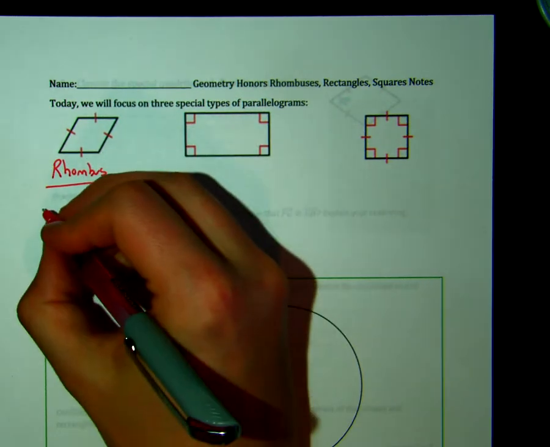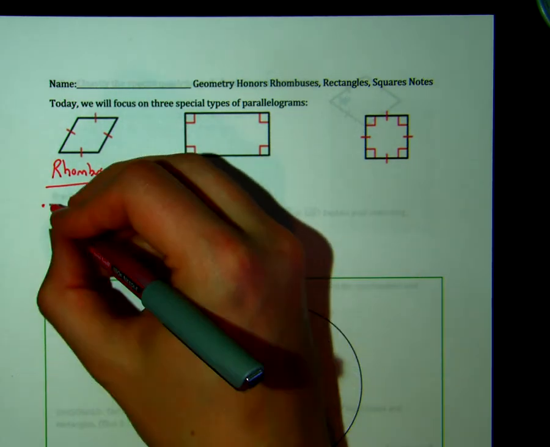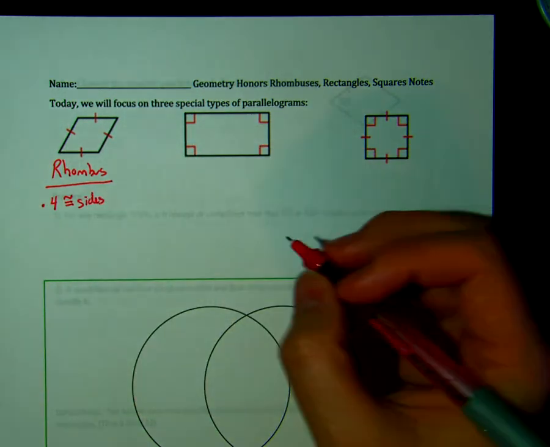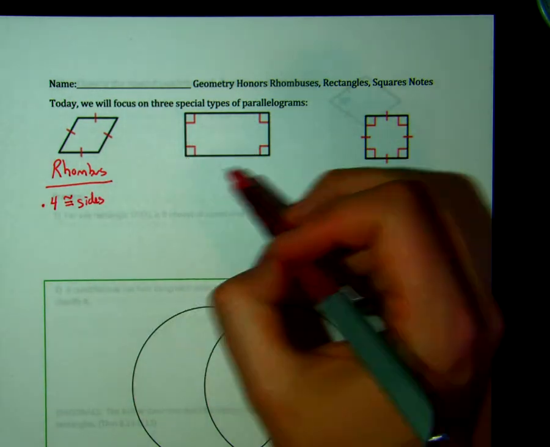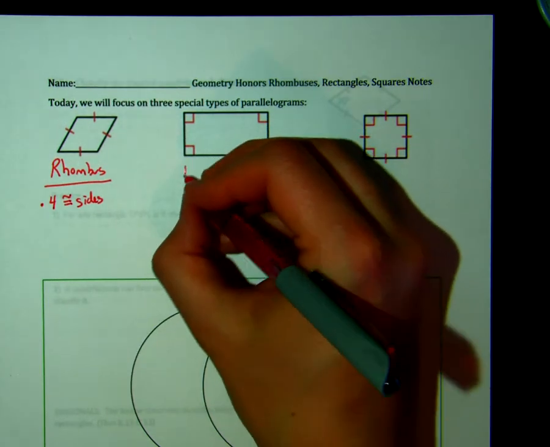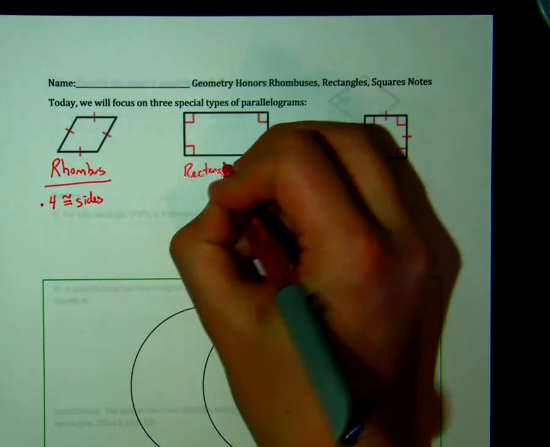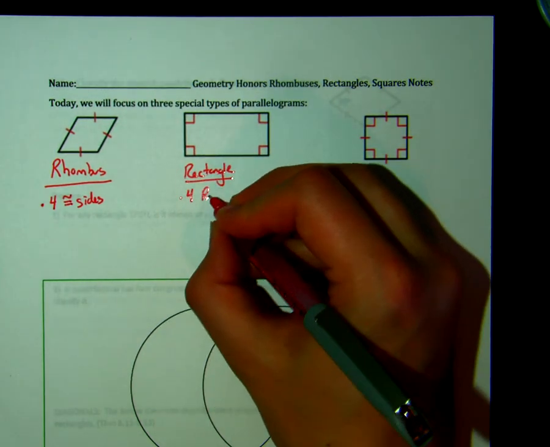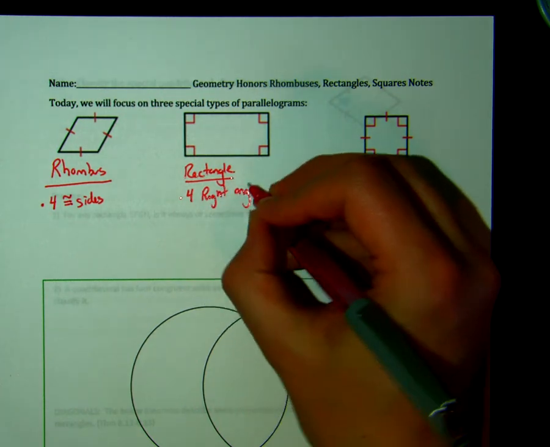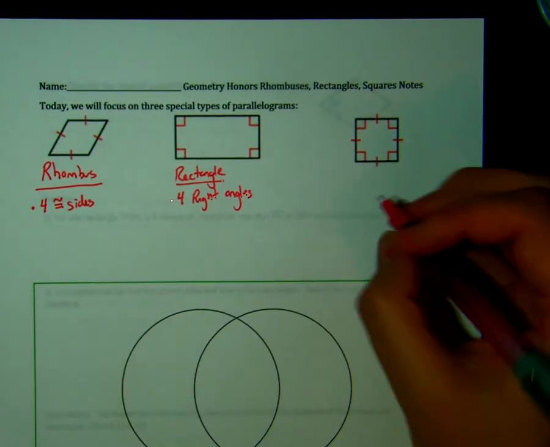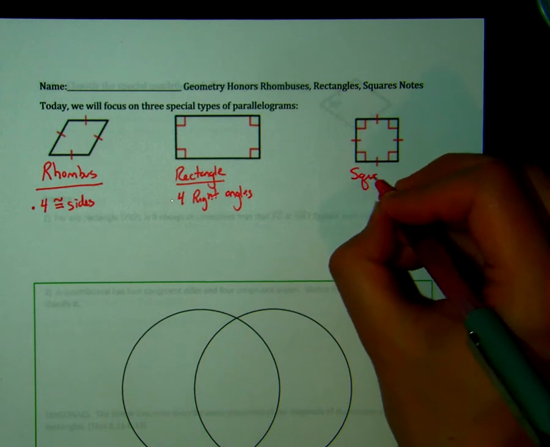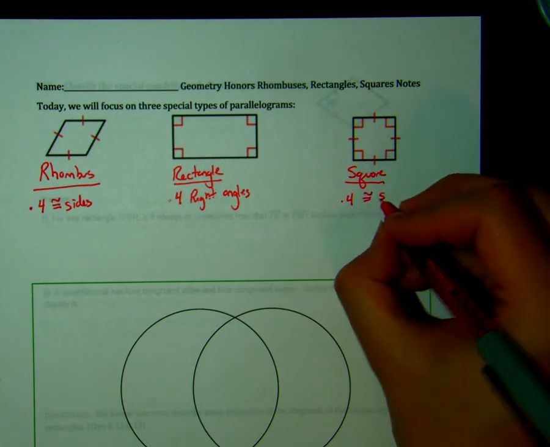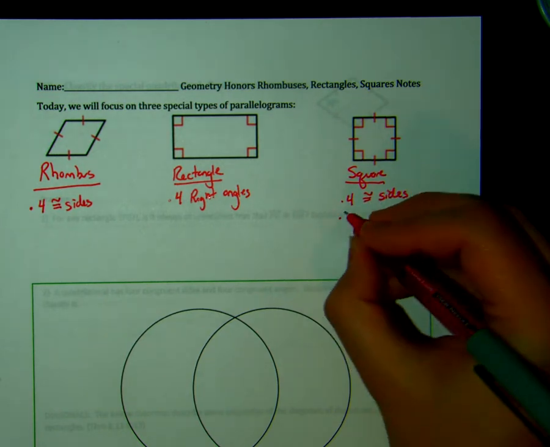Okay, so I'll just make some notes for what these things are. A rhombus, our one note here is that it has four congruent sides. We have a parallelogram that is all 90-degree angles. So this is a rectangle, and this has four right angles. And of course we have squares, which has both of these properties. So this has four congruent sides, and it has four right angles.